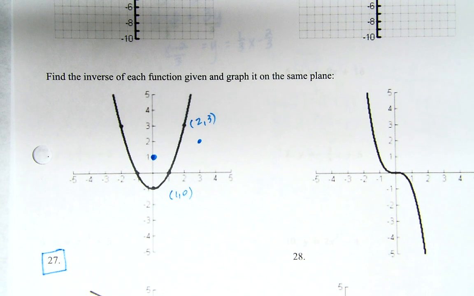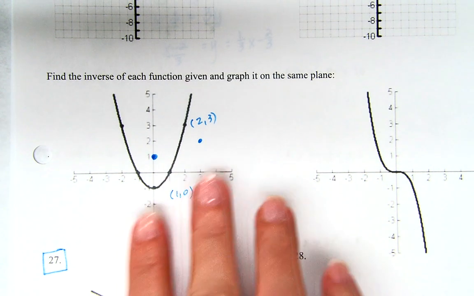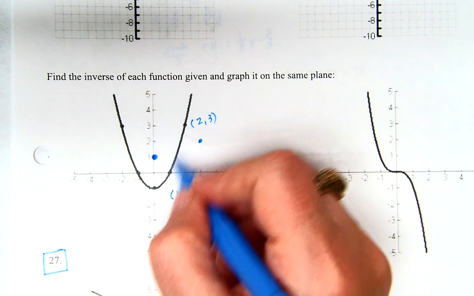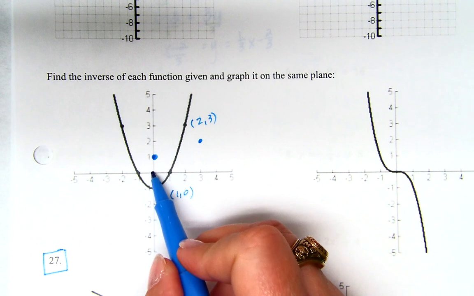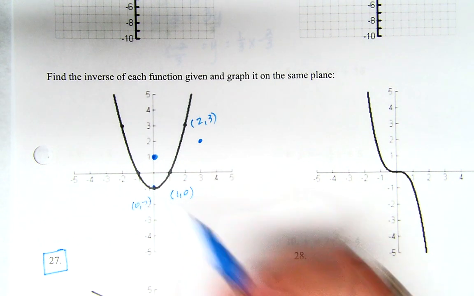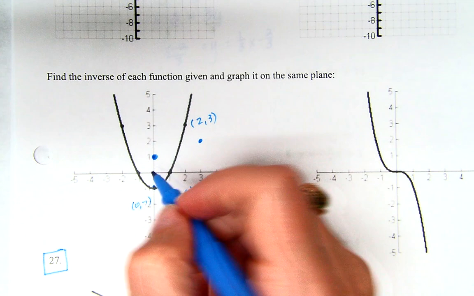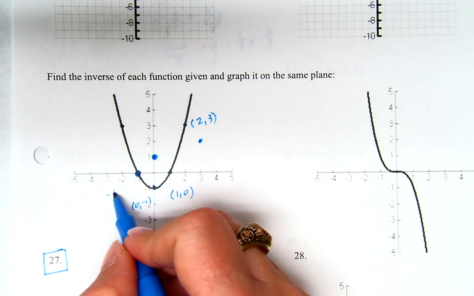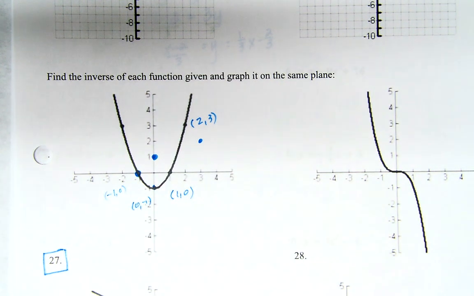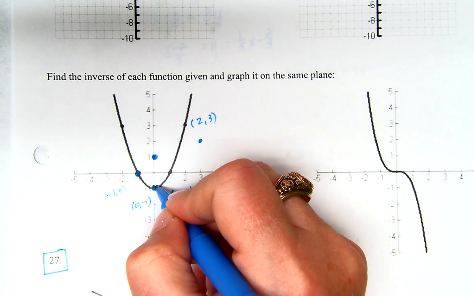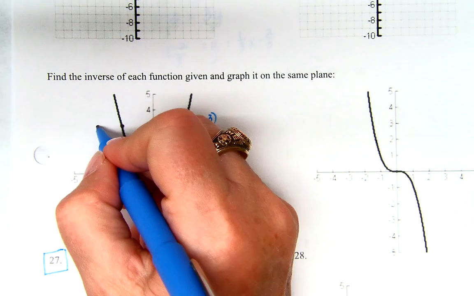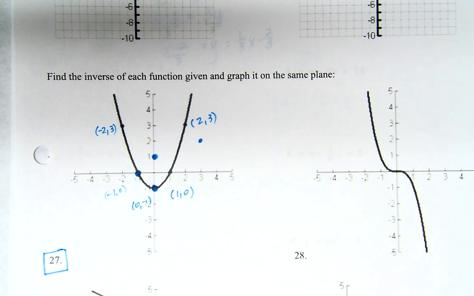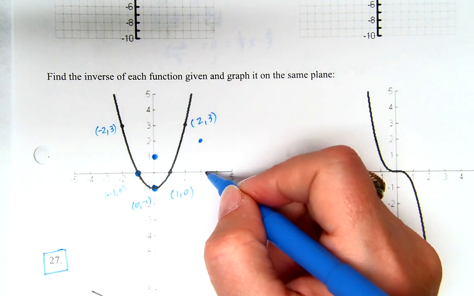What? No, I'm not changing sides. I'm only switching. Remember, just switch x and y. Good question, though. What about, let's see, I did that one and this one. What about this one? That's 0, negative 1. So what do I need? Negative 1, 0. What's that one? Negative 1, 0. So what does that become? 0, negative 1. And what's this one up here? Negative 2, 3. So what do I need to graph instead? 3, negative 2.